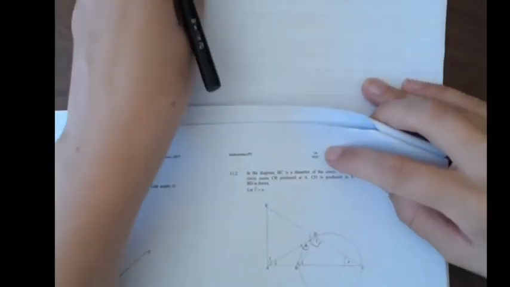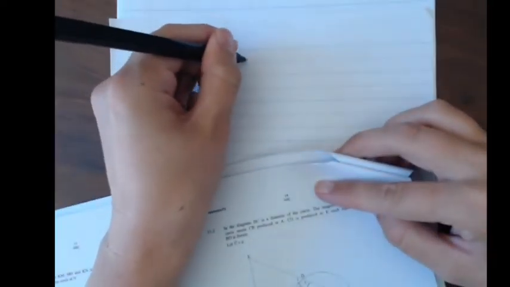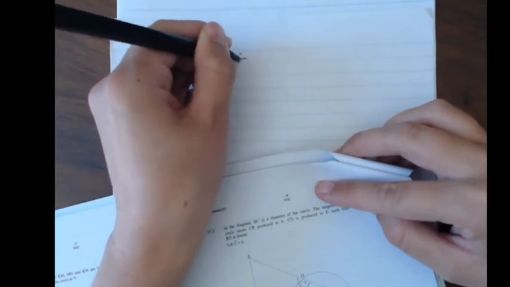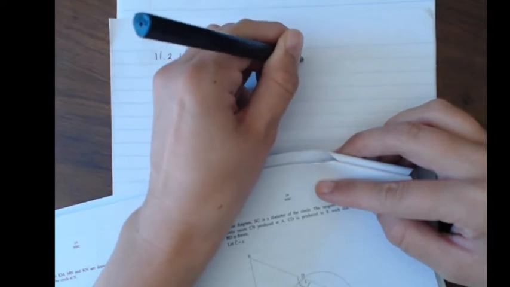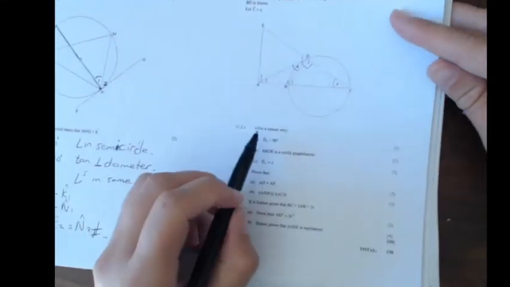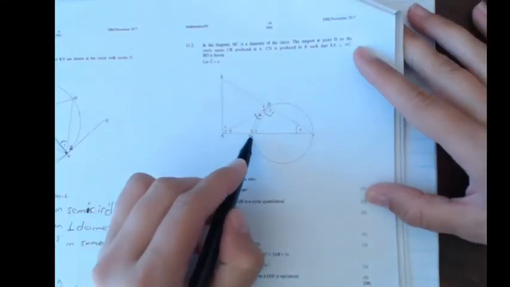Okay, question 11.2.1a. D3 is 90 degrees because it's an angle in a semicircle. Right. Number B. Give a reason why ABDE is a cyclic quadrilateral.